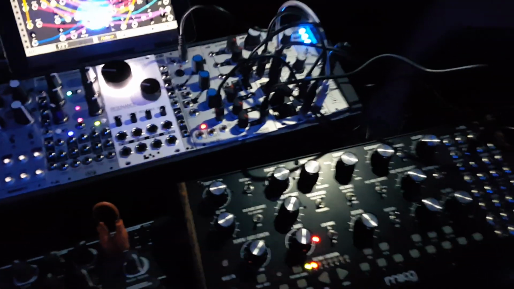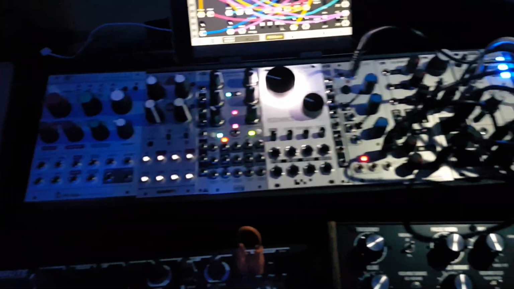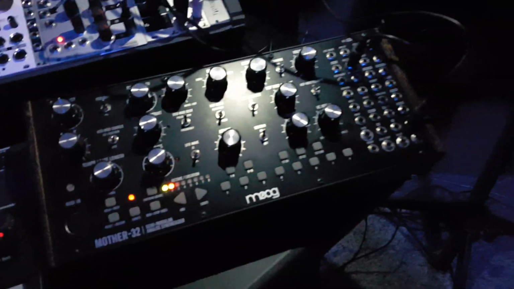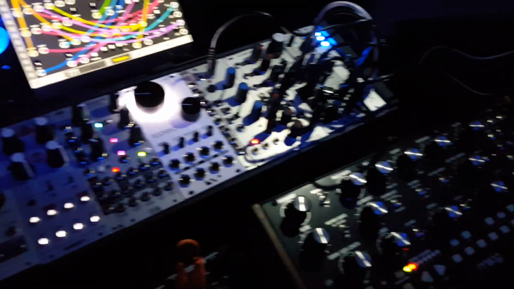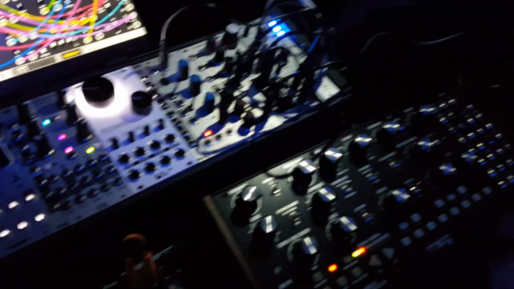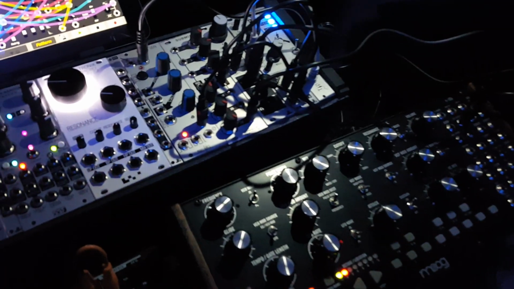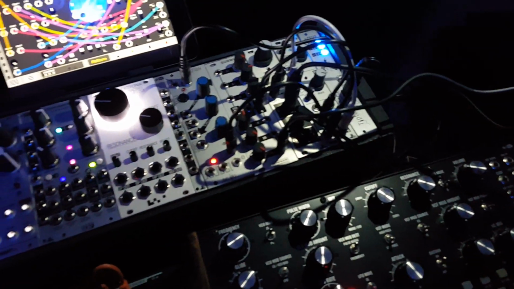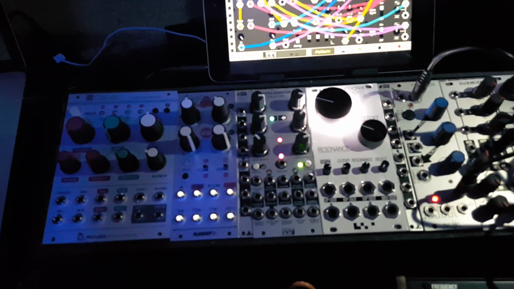What's going on, guys? Recently got some modules for myself. I started with the Mother and kind of expanding into Eurorack. Got the Mother knowing that I wanted to get into it, but it was kind of the gateway for me. So anyway, got that. Got some really cool modules.